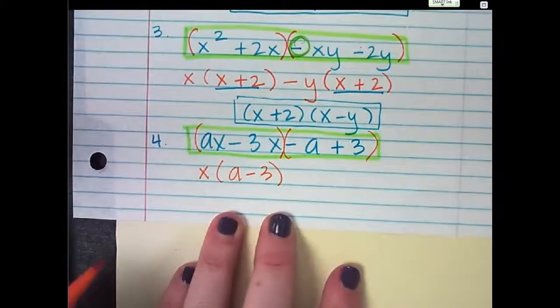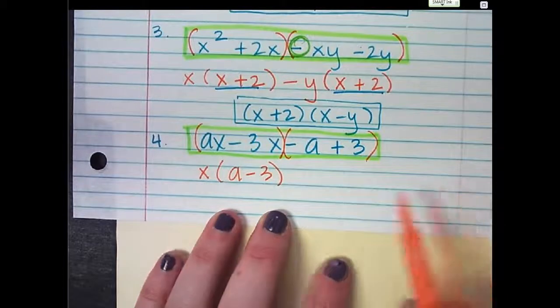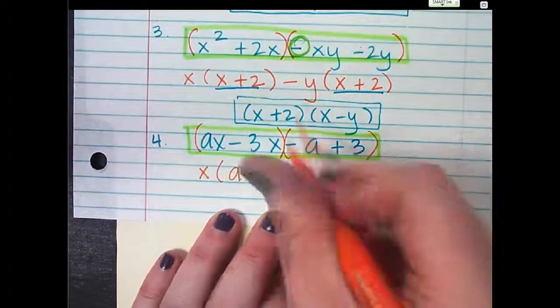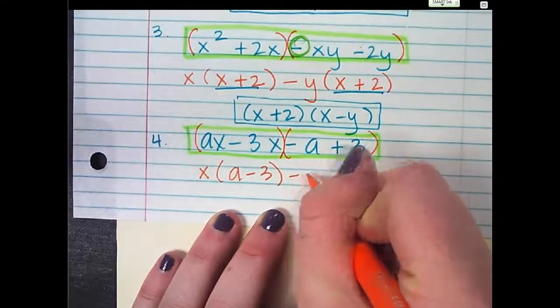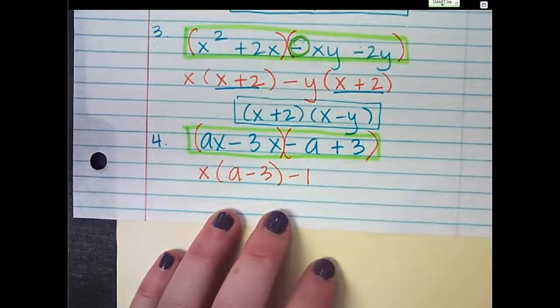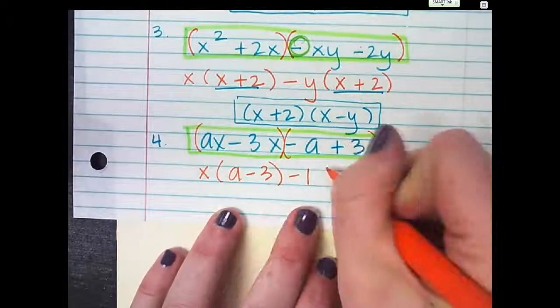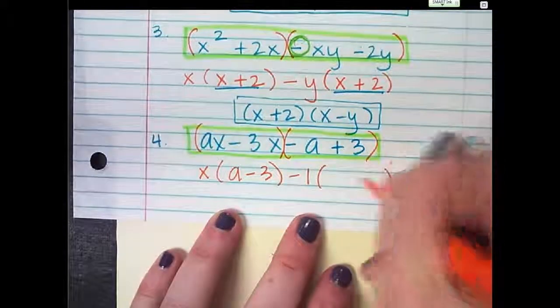So take out an x of the first one. What am I taking out from the second one? Negative what? 1, yes. You're taking out a negative 1, because there's nothing else that's common here. So then what am I left with?